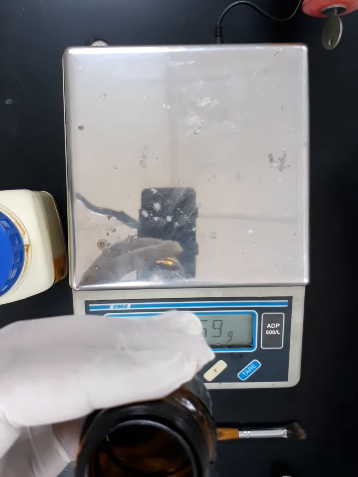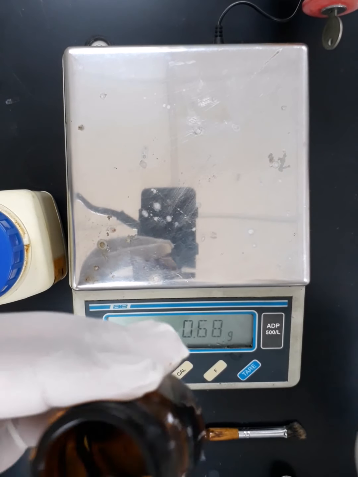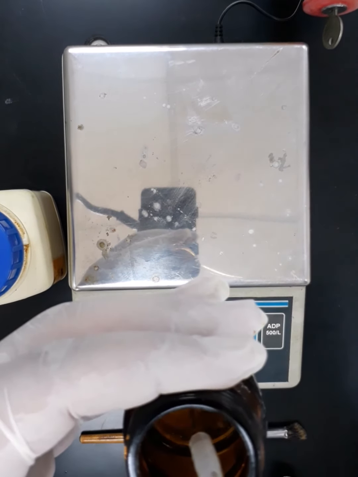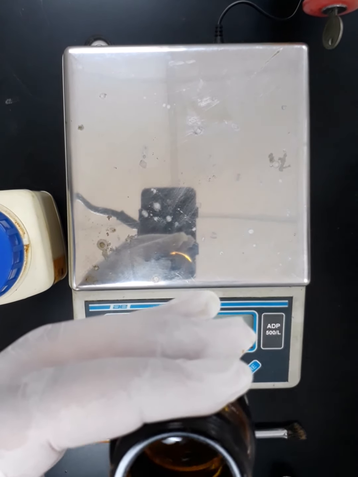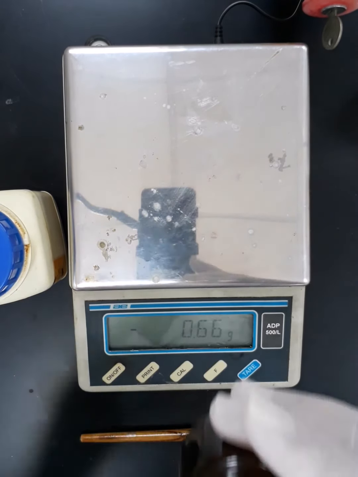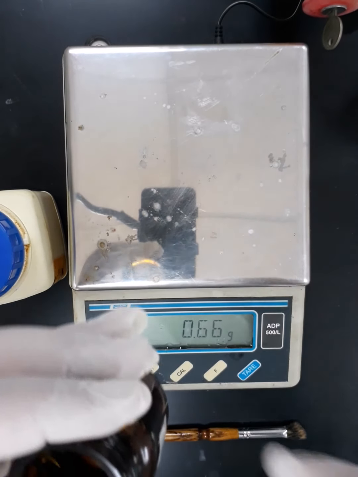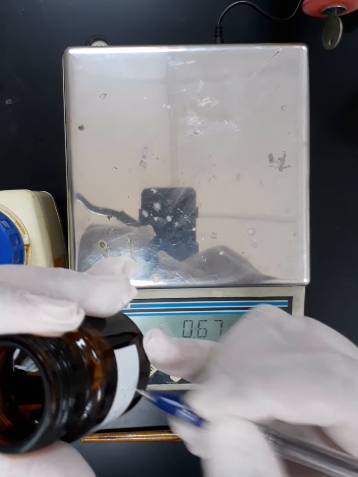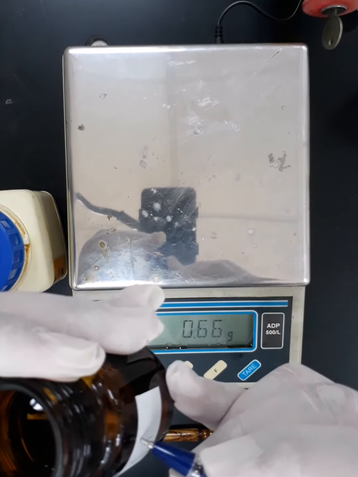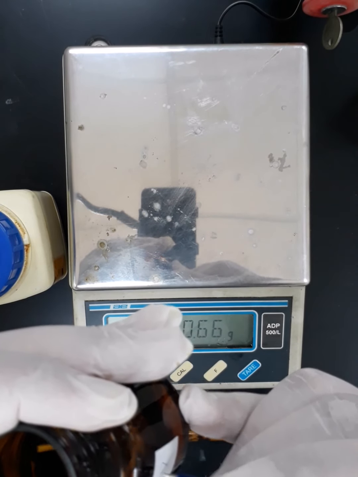Now we are going to add distilled water till the 25 ml mark. So now I have the glycine solution ready, and I will just write on the label here G as an abbreviation for glycine. So this is my glycine sample of 1%.